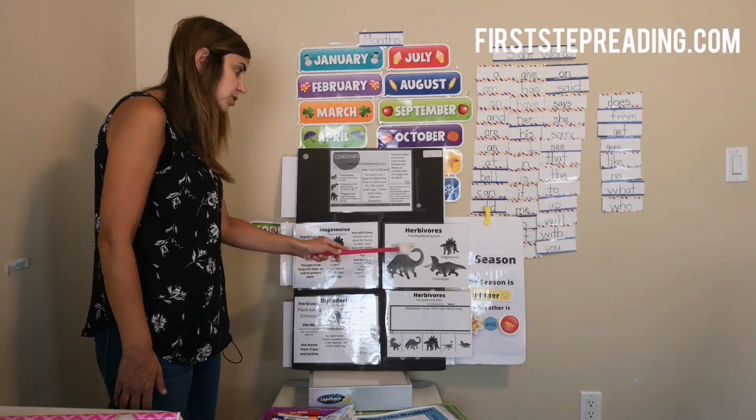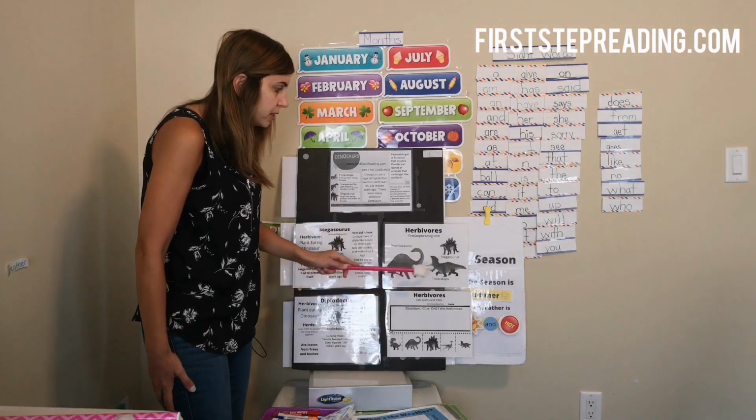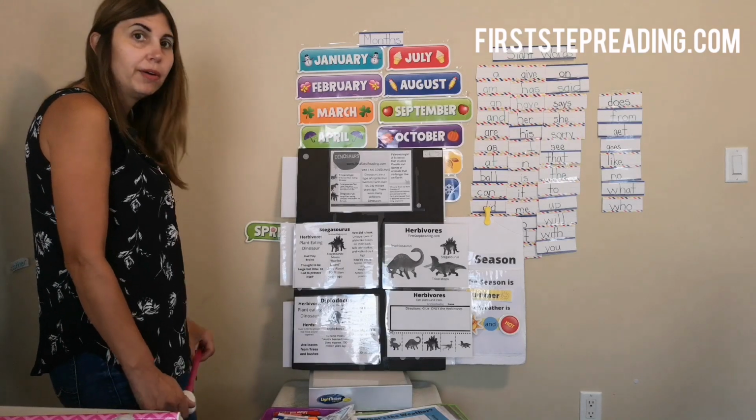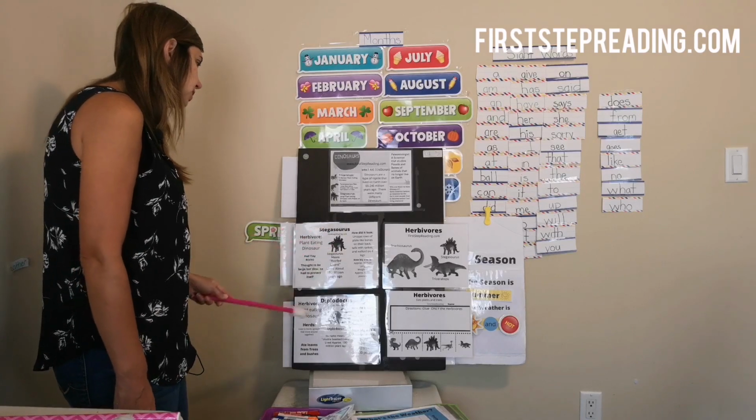This says Brachiosaurus, and Diplodocus, Stegosaurus, and Triceratops. Those are the dinosaurs we're going to talk about today. So let's start with Stegosaurus.